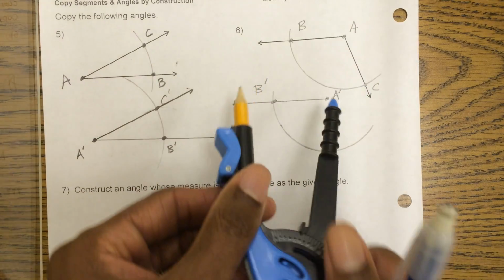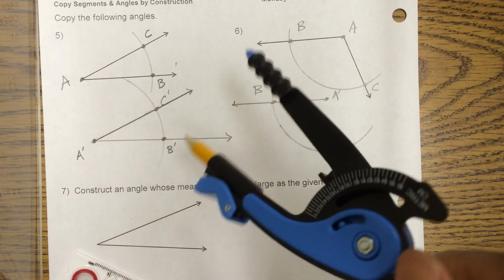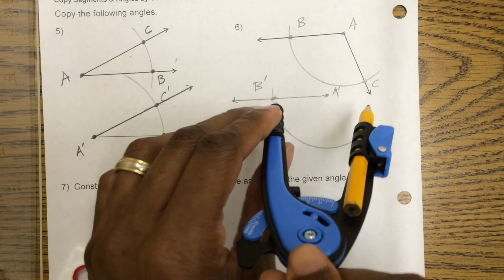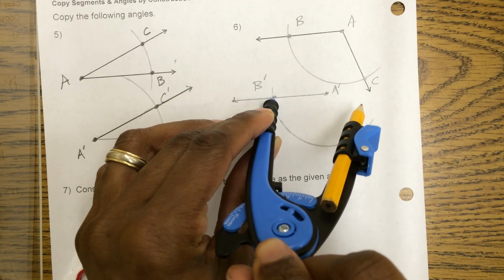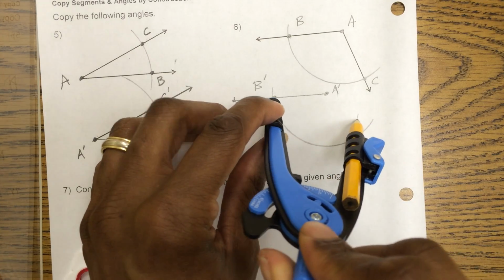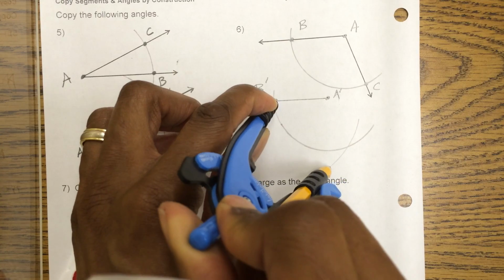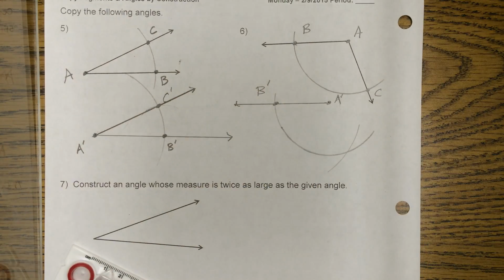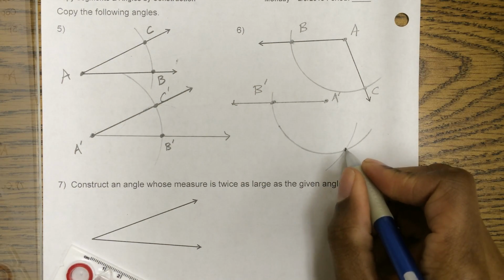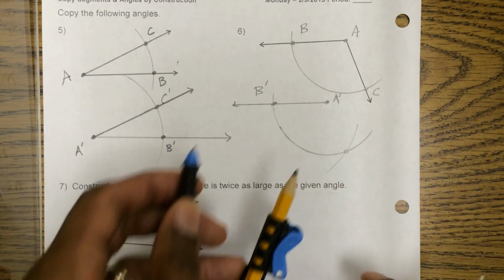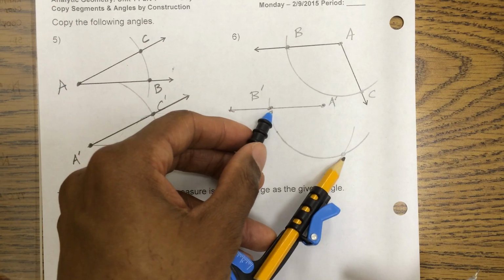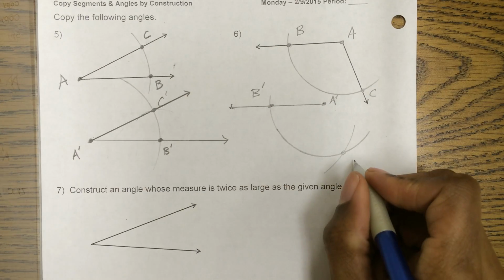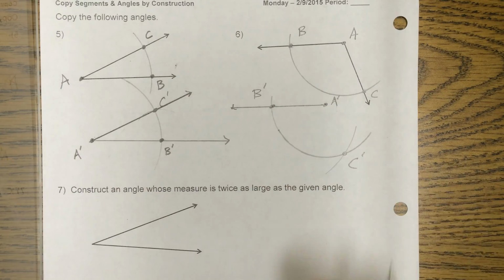Okay, there it is. So once I have the distance from C to B correctly, then I can put the tip of my compass on B prime and make a new arc. Okay, so that intersection should be the proper distance away because I just measured it. BC, B prime, C prime. So this should be my C prime right here.